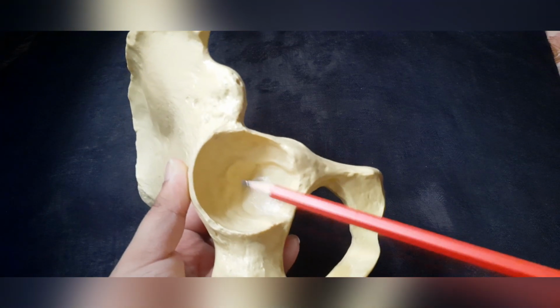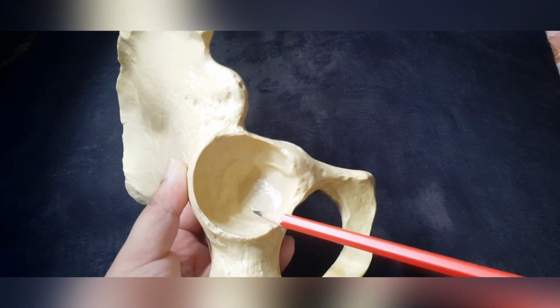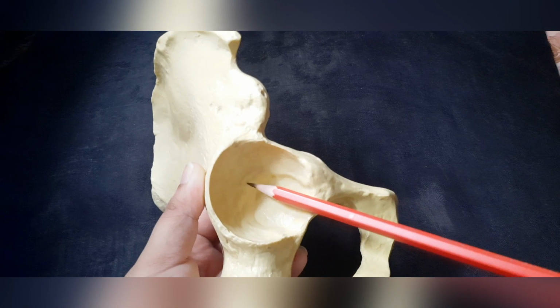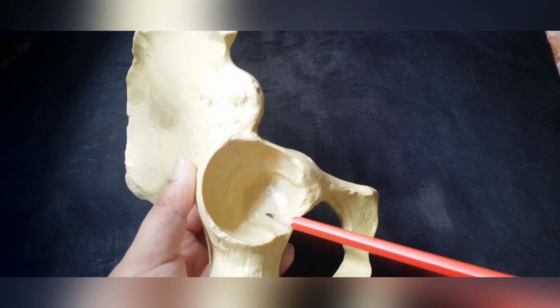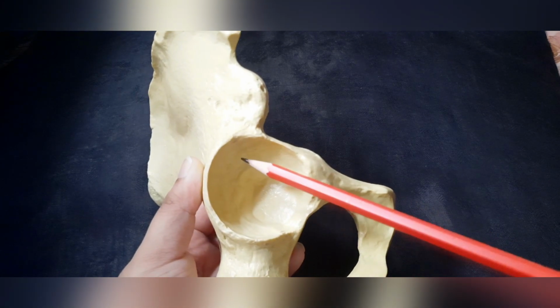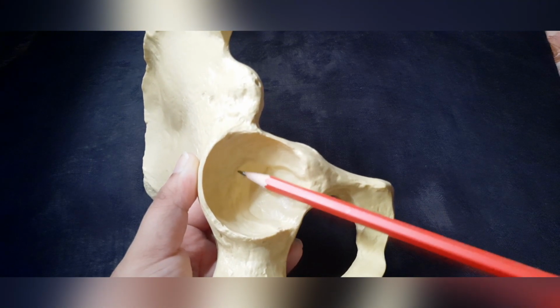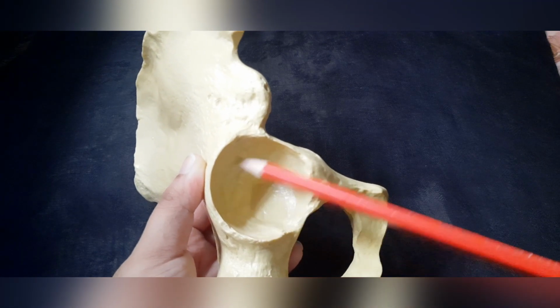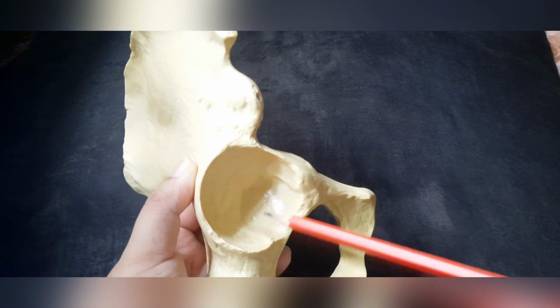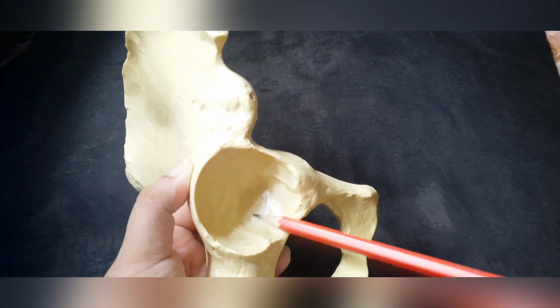As you can see over here, this depression, the acetabulum, has two parts. This is the outer part, and in the middle you can see an inner part. The outer part is covered with hyaline cartilage and is known as the lunate surface, whereas the inner part is the bare area, which is not covered with any cartilage.